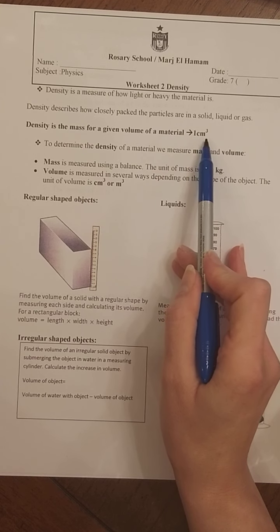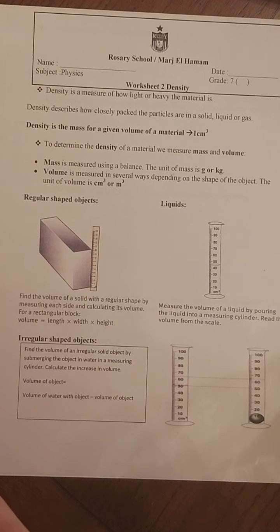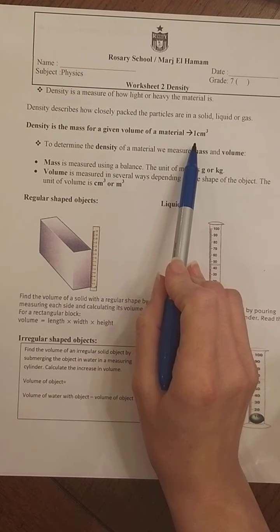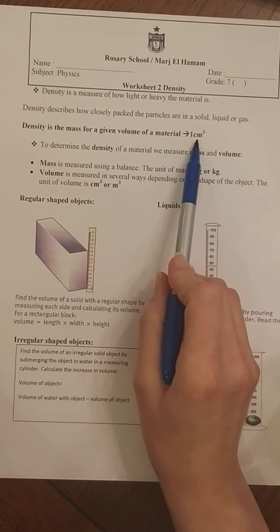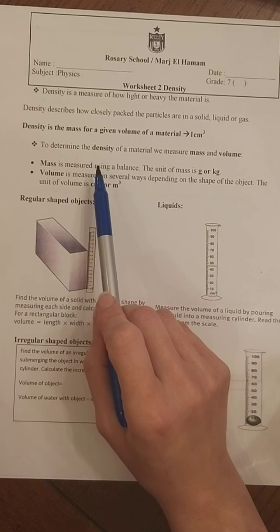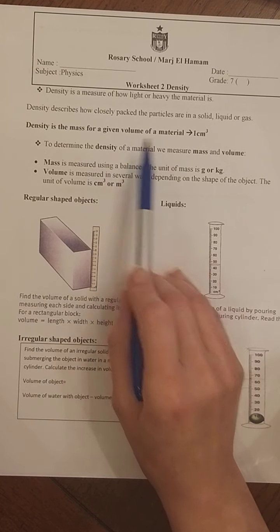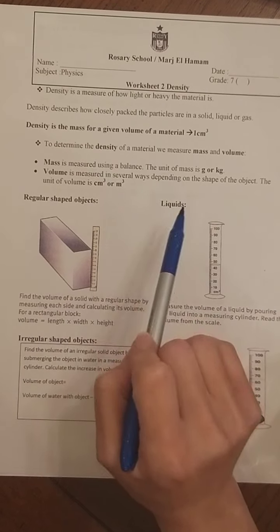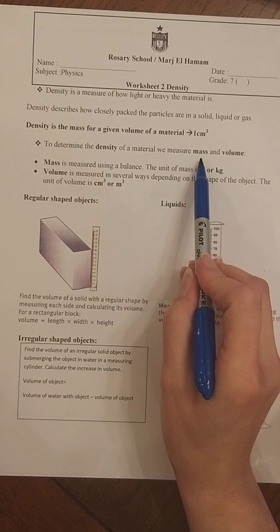So density is the mass for a given volume of a material, and we can compare materials of 1 centimeter cubed of volume and see the mass of each material. Their masses determine which have more density for the same volume. Now, we said that density is a measurement of a mass for a certain volume. So the two variables that we need in order to calculate density are the mass and the volume.